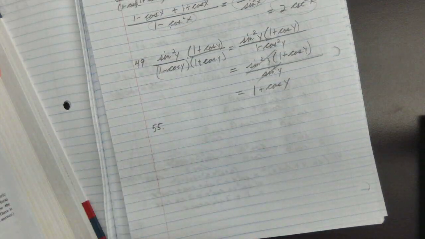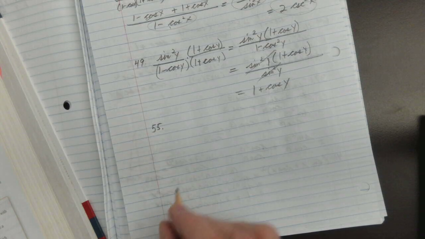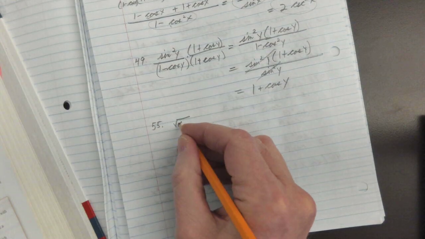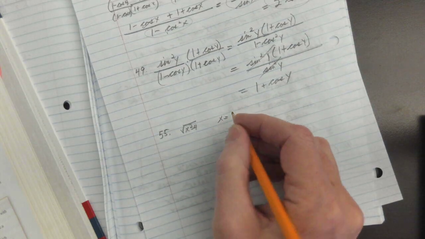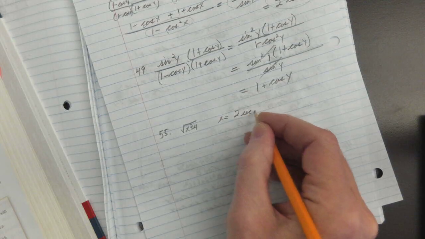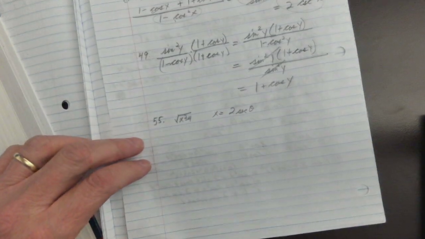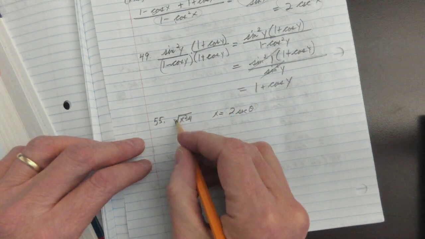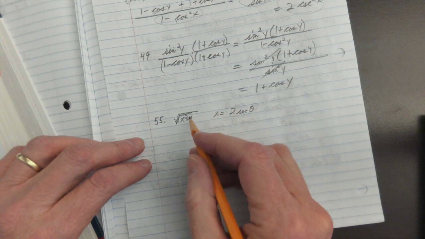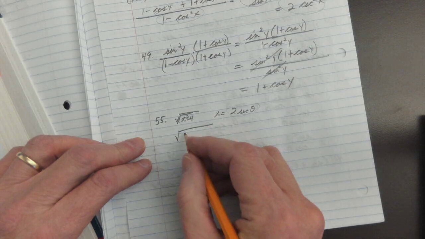55 is next. And 55 is it. All right. So we have the square root of x squared minus 4. And we have x equals 2 secant theta. So the instructions say substitute this in. We have an algebraic expression. Substitute this trig expression in and simplify it as a trig expression.